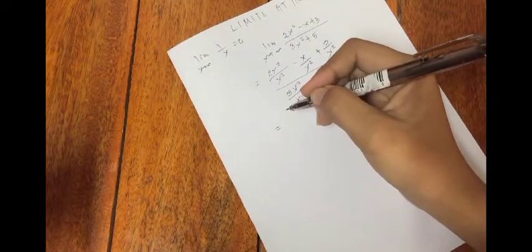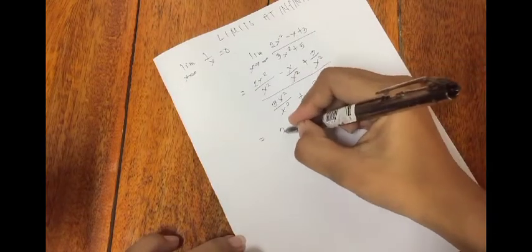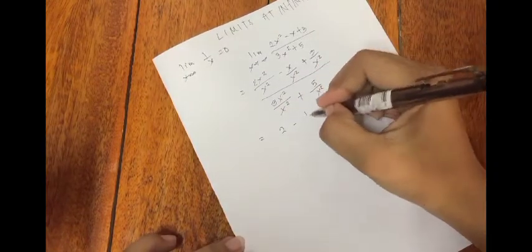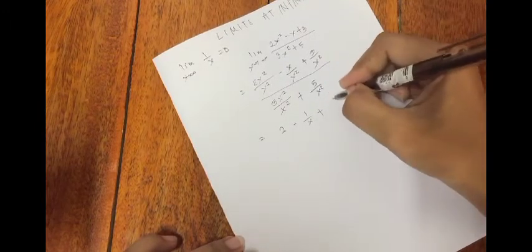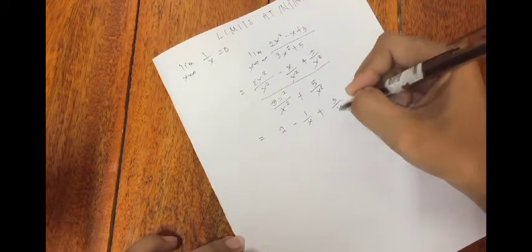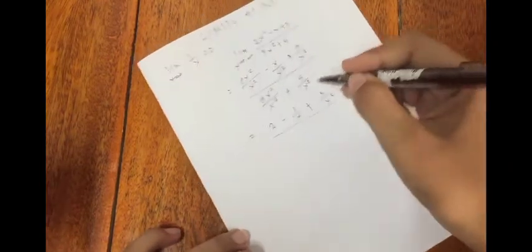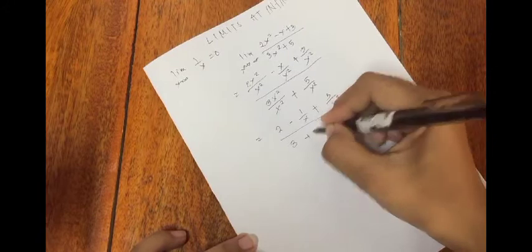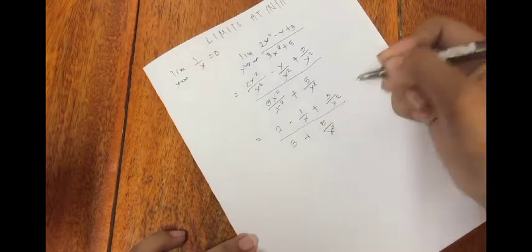So, pagka sinimplify natin yan, magiging 2 minus 1 over x plus 3 over x squared all over 3 plus 5 over x squared.